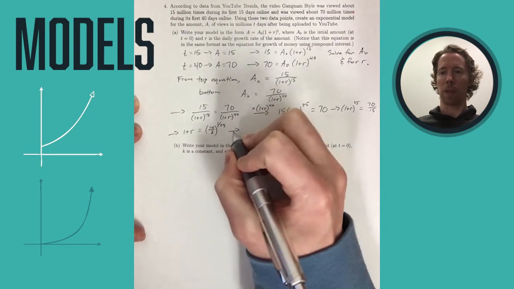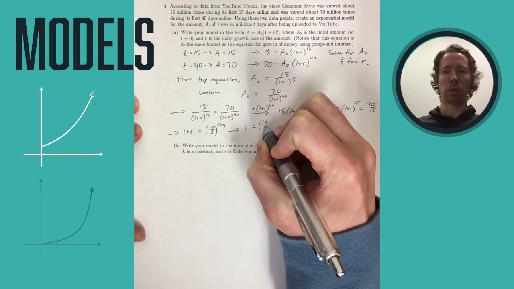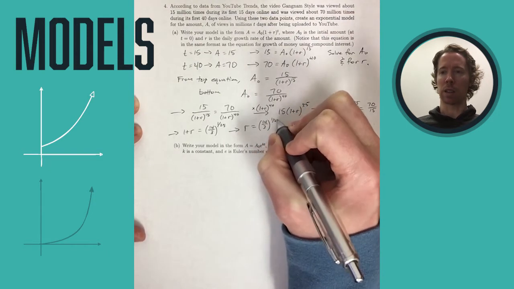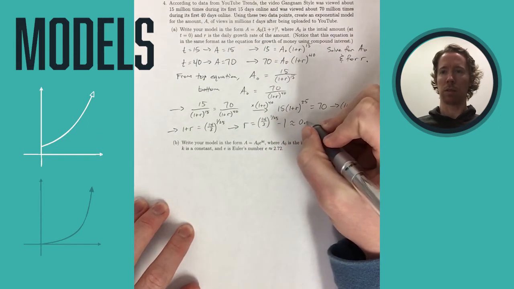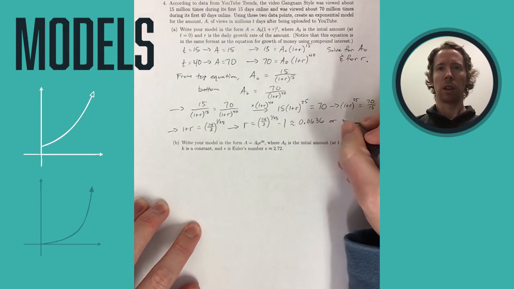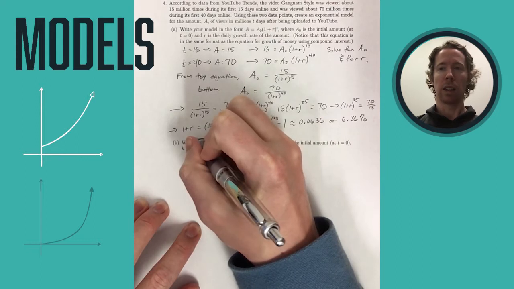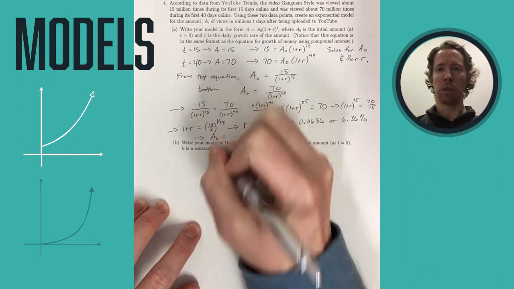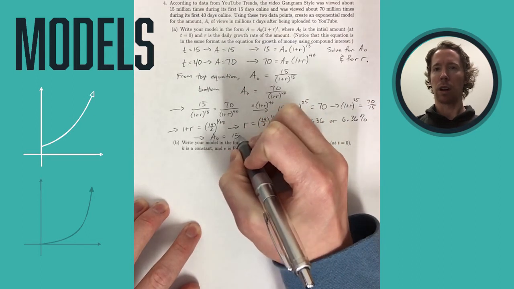And if I want, I can put that value of r into the model, or I can find a decimal approximation for it. And I will go ahead and find that decimal approximation. I'll use Wolfram Alpha to get that number. You can use any calculator that can handle exponents to calculate r here. It comes out to 0.0636. And just note that's about 6.36% per day. That's about how fast the number of views is growing per day. So that's some pretty intense exponential growth.